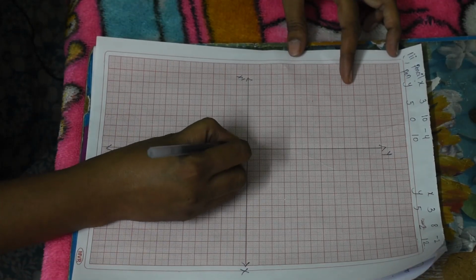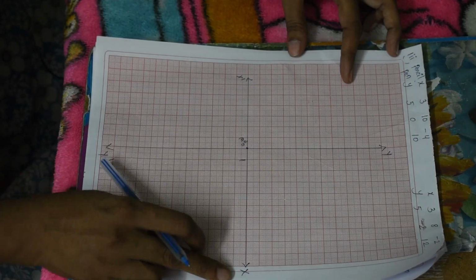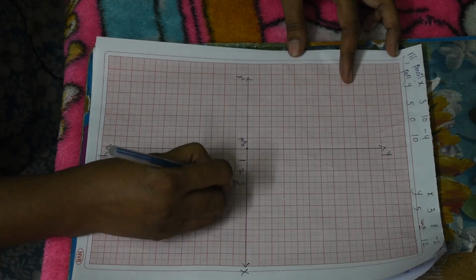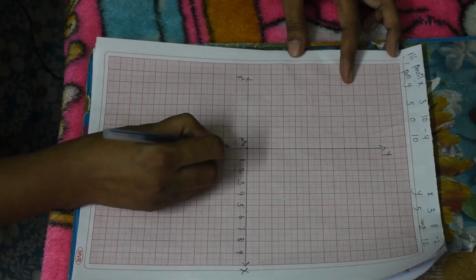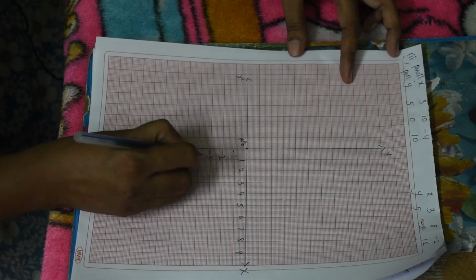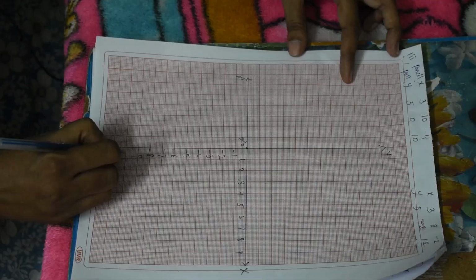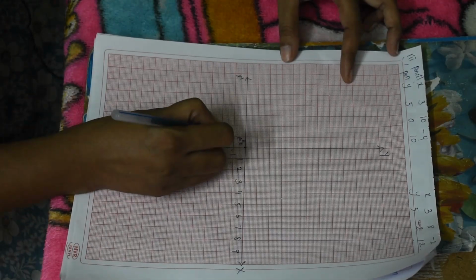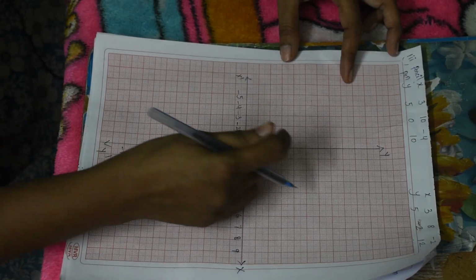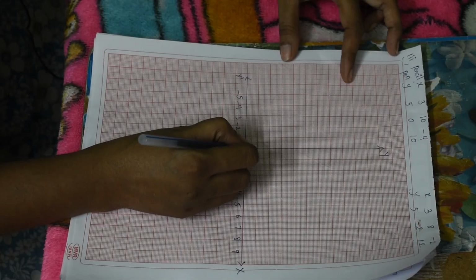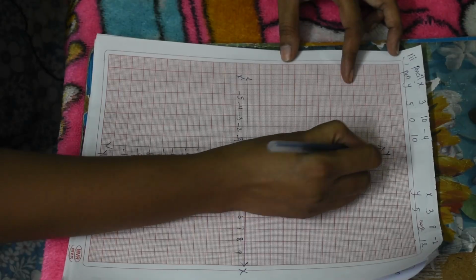This is the origin O, 0 comma 0. So positive x values on this side 1, 2, 3, 4, 5, 6 and so on. On this side negative y values minus 1, minus 2, minus 3, minus 4, minus 5, minus 6, and so on. This side negative x values minus 1, minus 2, minus 3, minus 4, minus 5. And this side positive y values 1, 2, 3, 4, 5, 6, 7, 8, 9, 10.